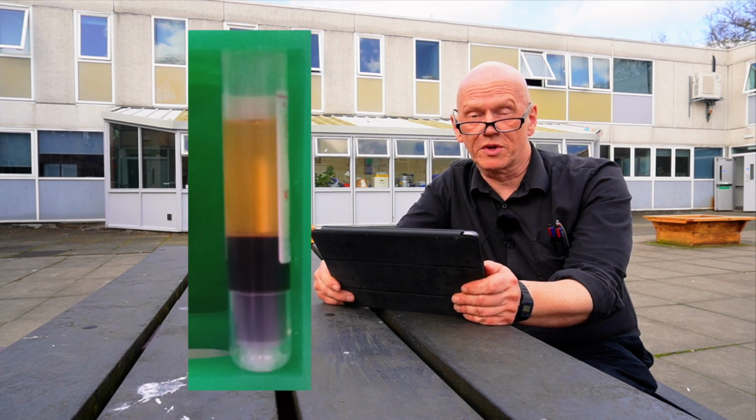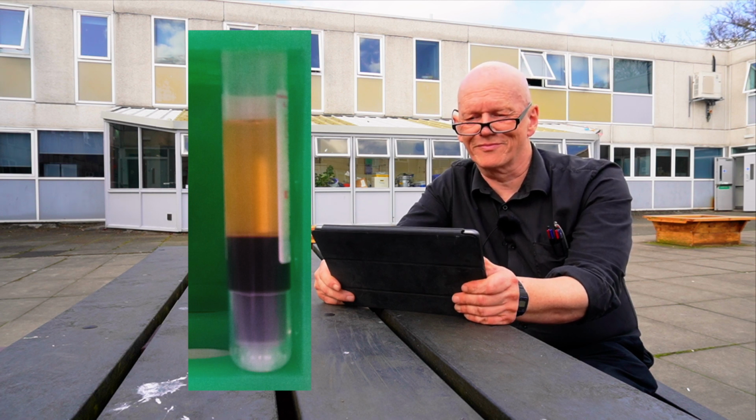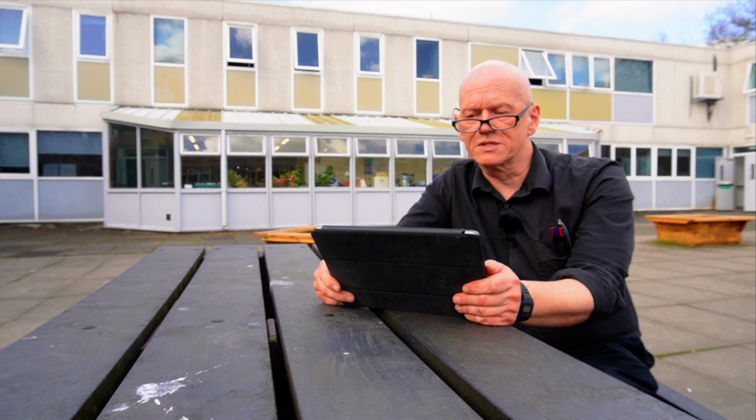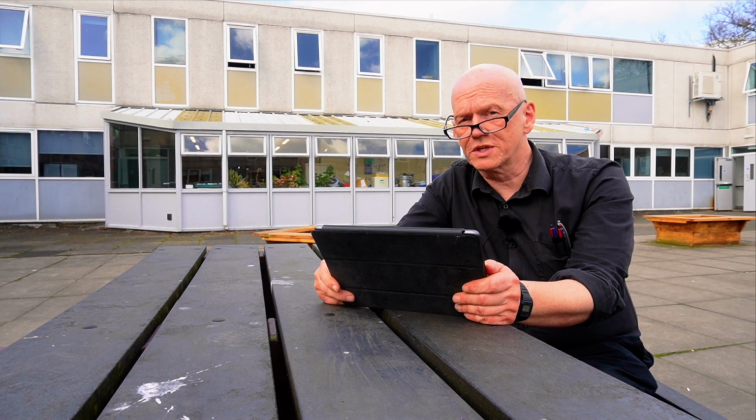This is an image of some blood with the different parts separated. The yellow fraction is the plasma, the red section is the red blood cells. Blood transports nutrients like glucose, and it also transports carbon dioxide. These dissolve in the plasma. It also transports oxygen, and the red blood cells transport oxygen using a red substance called hemoglobin.